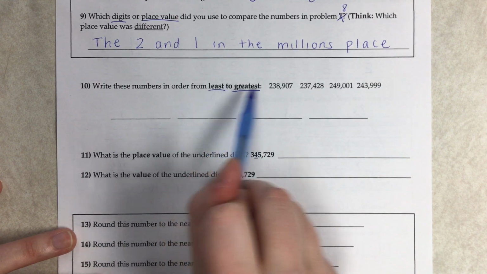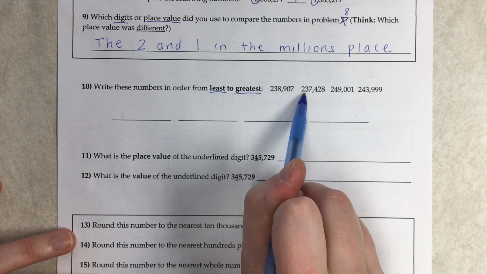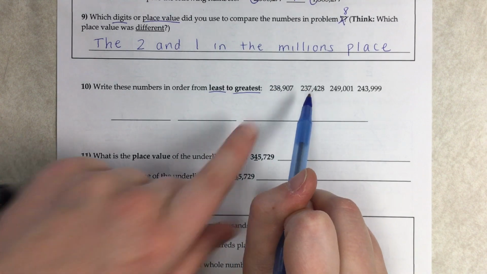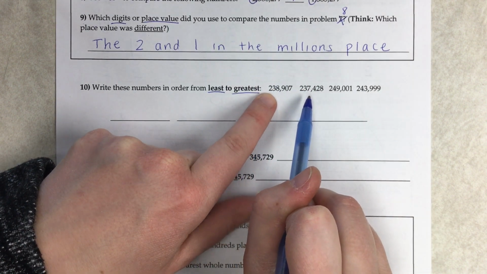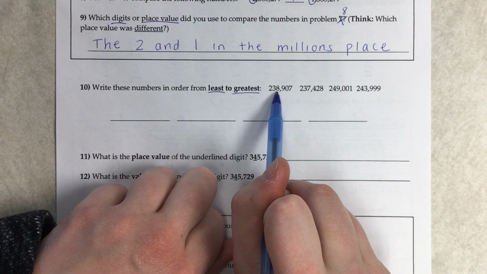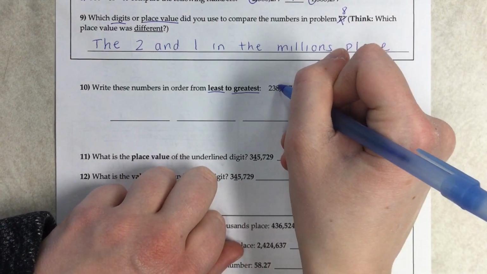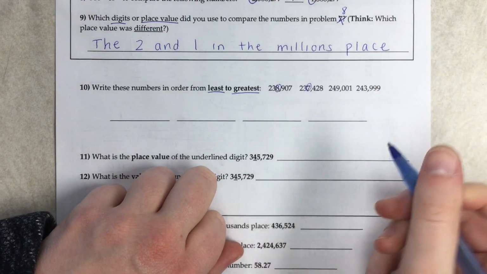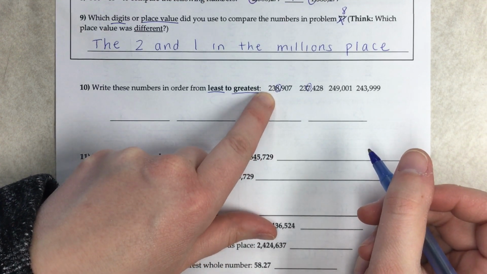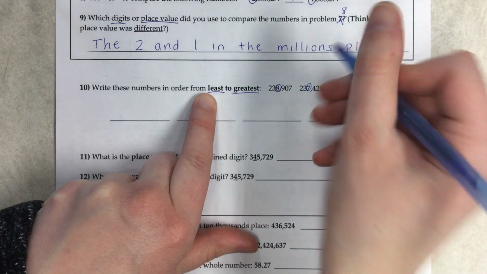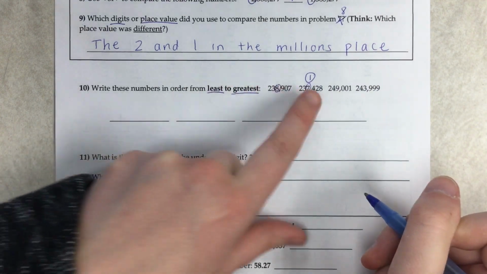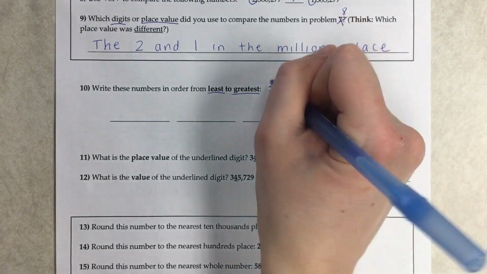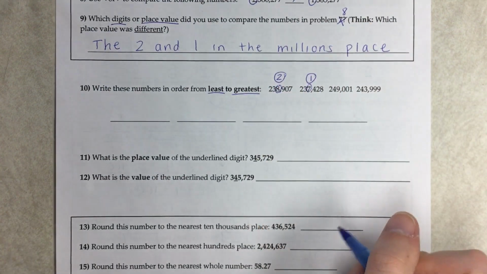So I'm going least to greatest, so I want the smaller one. So I'm going to want these two, the 3. I'm going to have to figure out which one is smaller by going to the next biggest place. 8 and 7, we have something different. 8 is bigger. The smallest one is going to go first because I'm going least to greatest. So I'll write a number 1 there. Then this one has to be next.